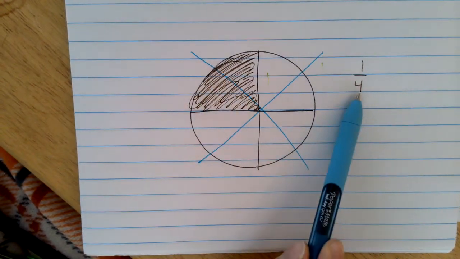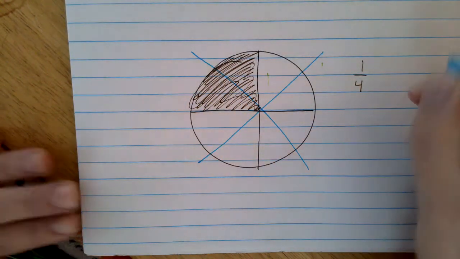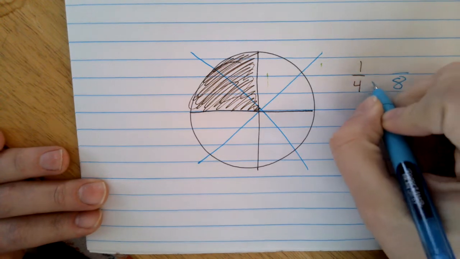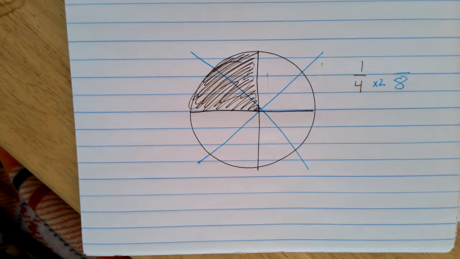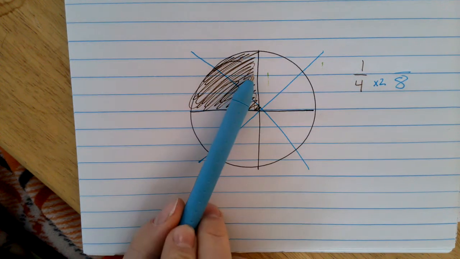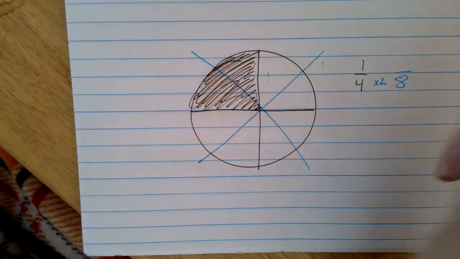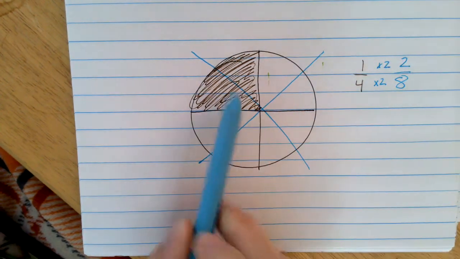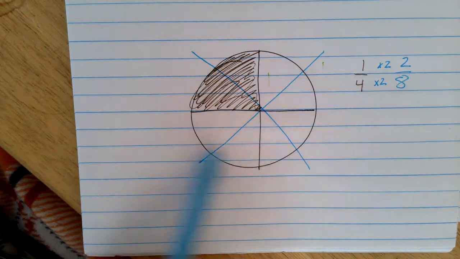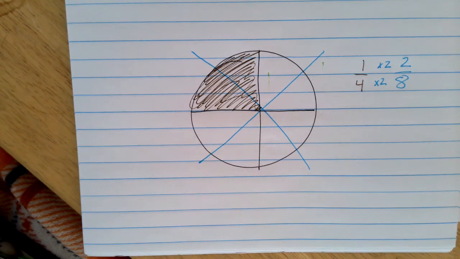I had 4, and now I have 8. Well, how many parts do I have shaded? I had 1 at first, and if I have 2 times as many, that leaves me with 2. I have 2 parts shaded of the 8 parts.